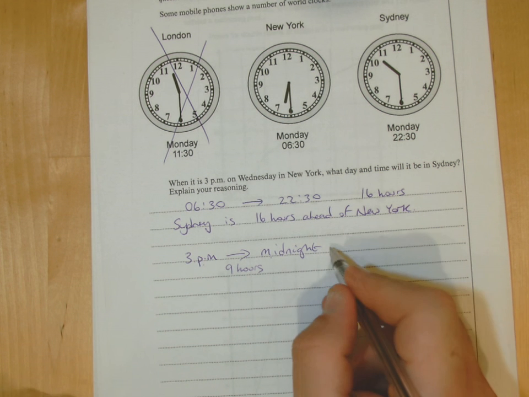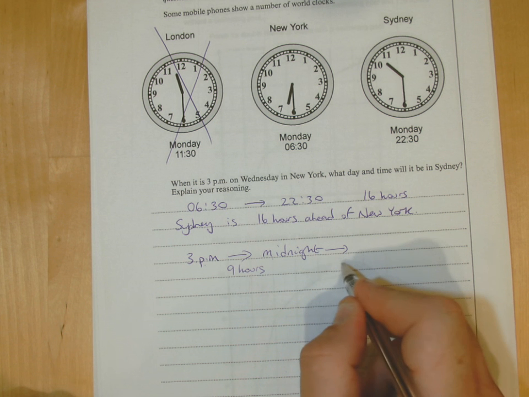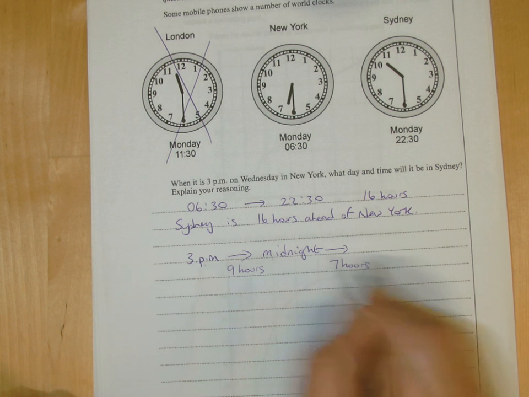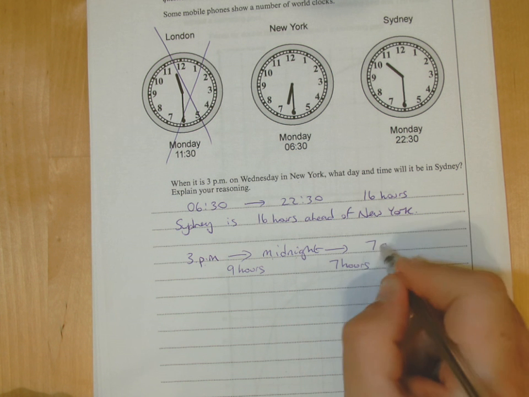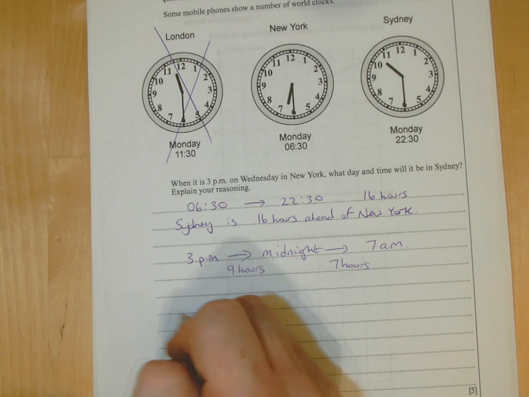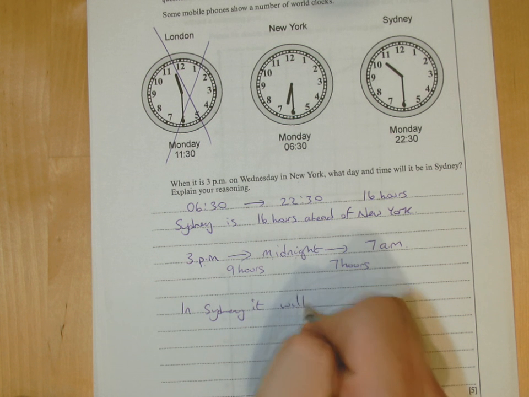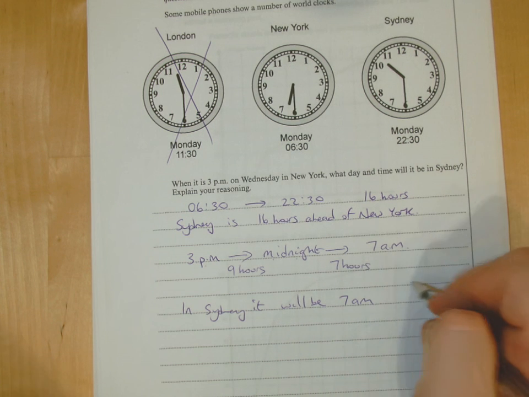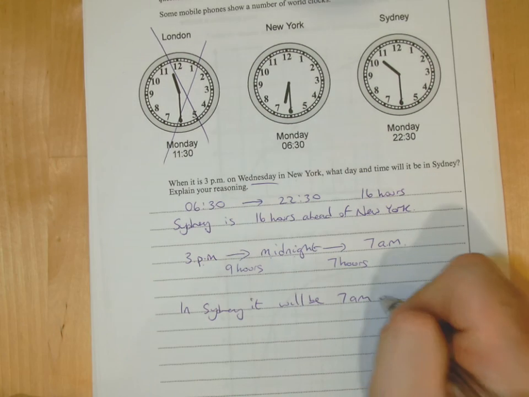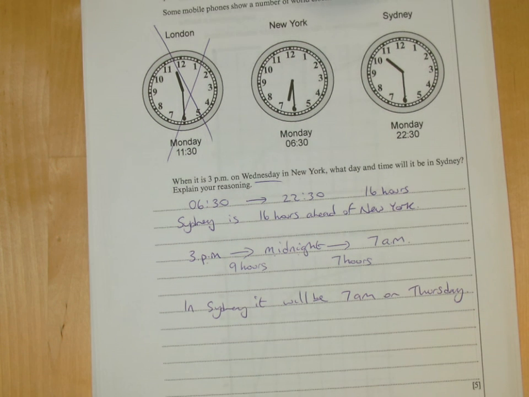Now, we need to jump ahead 16 hours, remember. So I've jumped ahead 9. Now think how many more hours I need. I need to jump ahead another 7 hours, don't I? Because I want to jump 16 hours in total. So we'll go from midnight, add on 7 hours, and I'll end up with 7 a.m. So 16 hours ahead in Sydney, it will be 7 a.m. But don't forget, we've gone past midnight, so actually it won't be on Wednesday now. It'll be on Thursday, the following day, because it's 16 hours ahead. It's already gone into the next day.